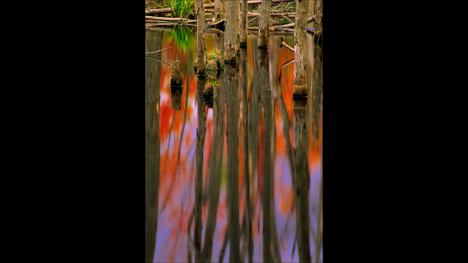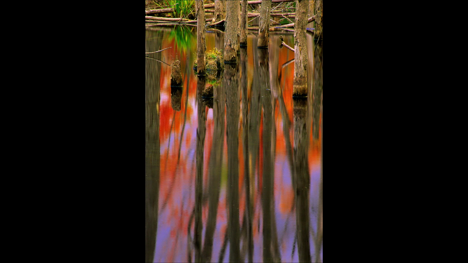Same here. This is something where you would never know that it's autumn unless you look in the water, because look where the water line is. Look what I've done with it. I've got almost all water and just a little bit above the water, and the story is being told in the water, and you can see all of the color of the leaves in the water.